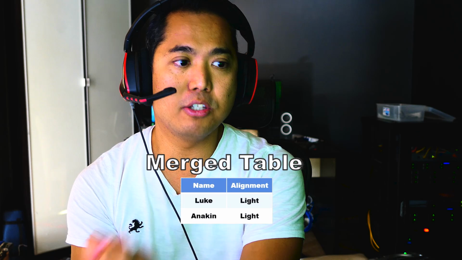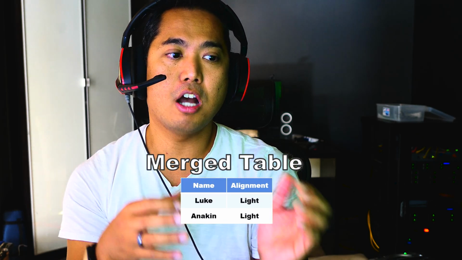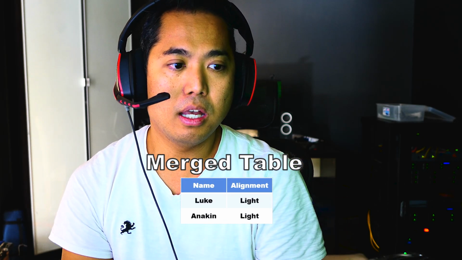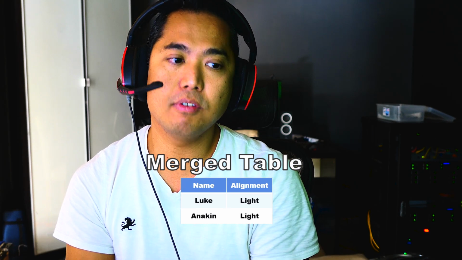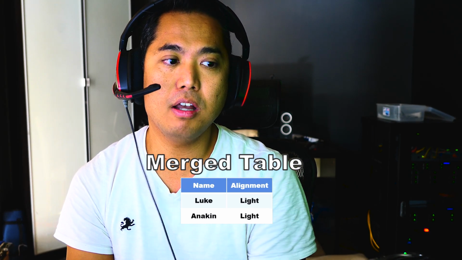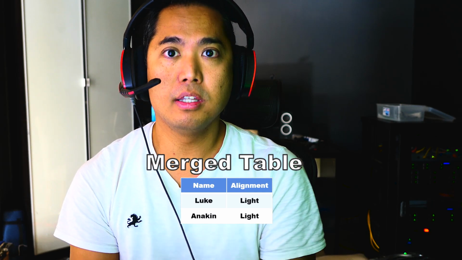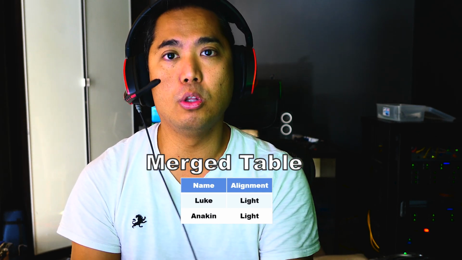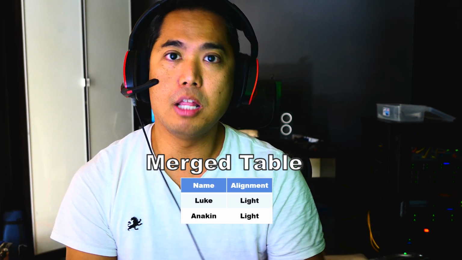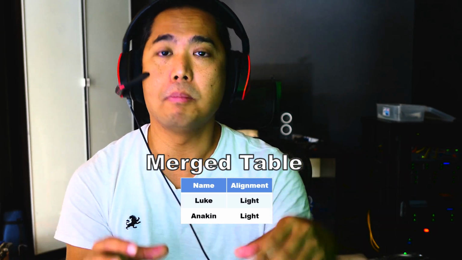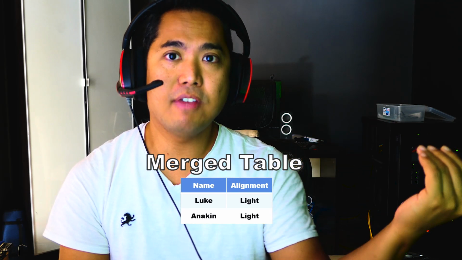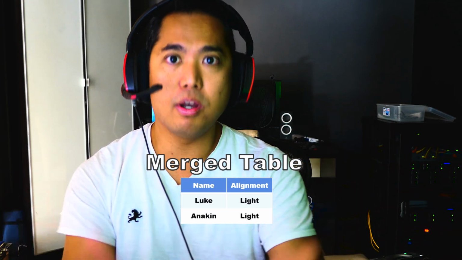And then what's going to happen is you get a merged table. You get the columns for Luke and Anakin for those rows, and you get the alignment column, but you don't get the M level column because it's a semi-join. It's not a full join, you don't want all the columns from the right table. You just want to compare it, and if there's no matches, I want that result.